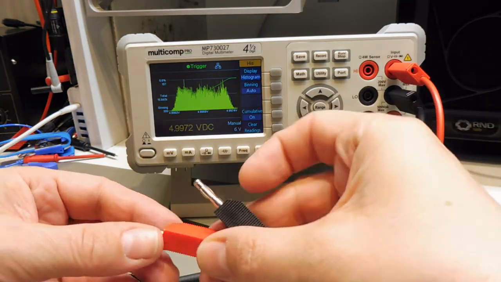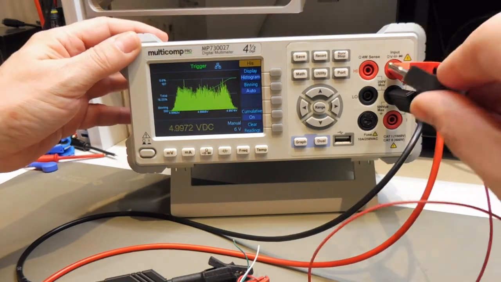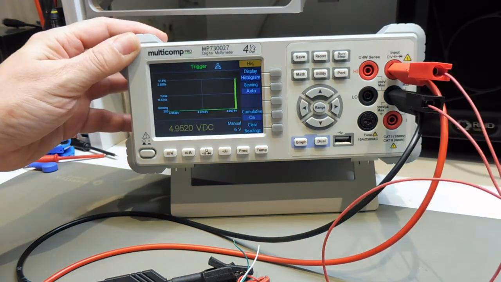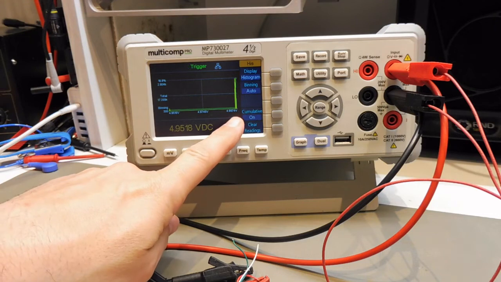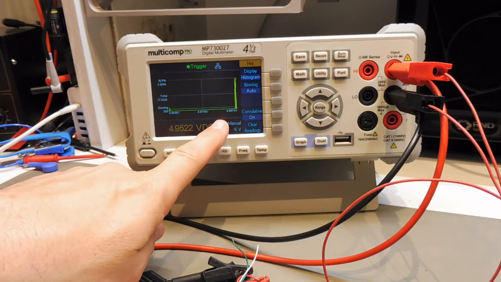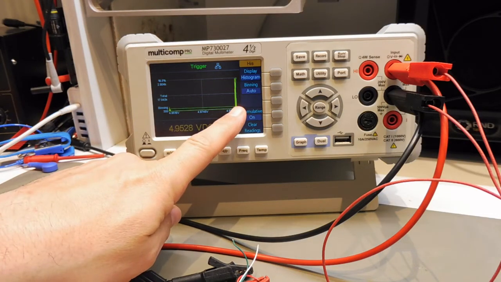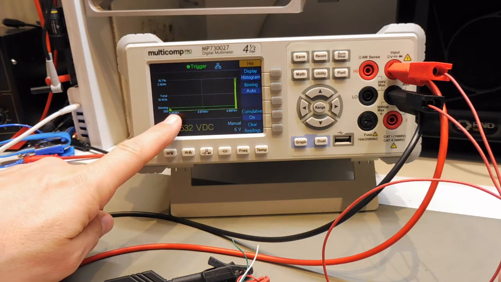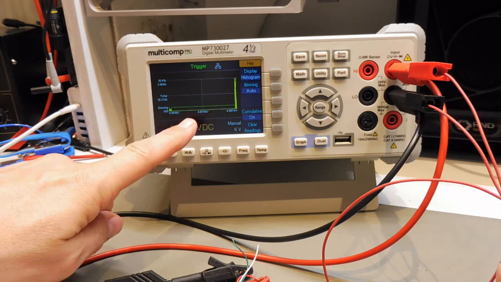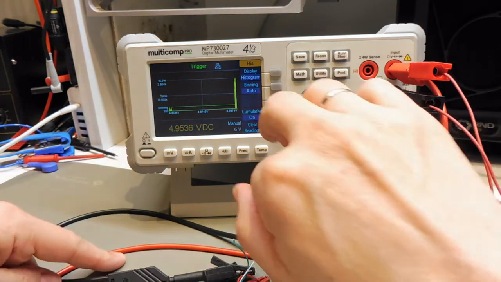I also can connect a small load resistor, and then we will see that the automatic binning here moves all the existing measurements far to the right, because now the new value is like 40 millivolts lower than the original one, and now we get much more values here.